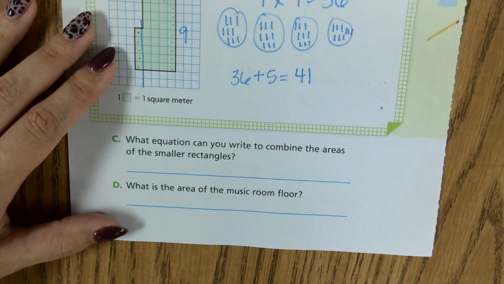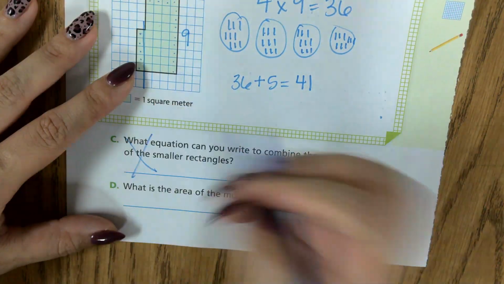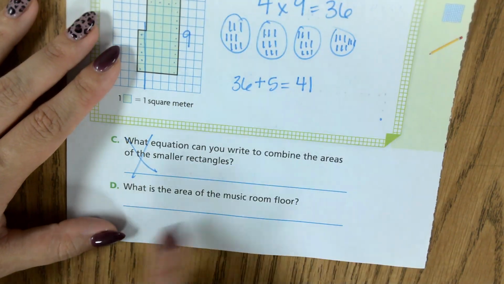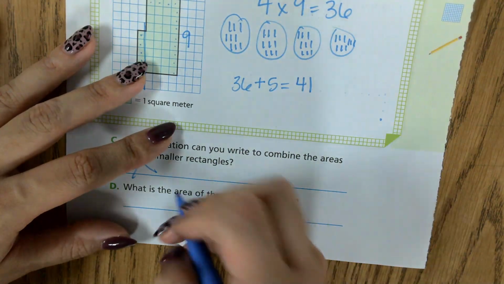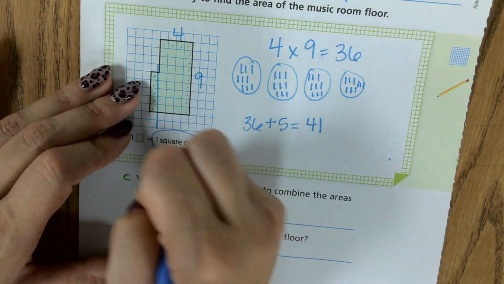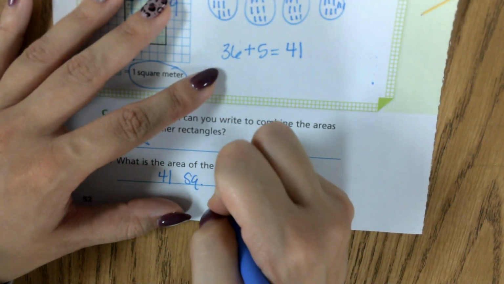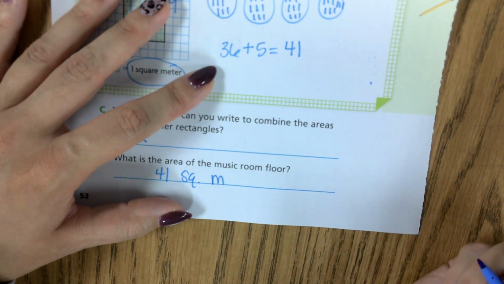What equation can you write to combine the areas of the smaller rectangles? We're not going to do that one because we've already shown that up here. We just added them. And what is the area of the music room floor? We have 41. And if you look, our measurement is square meters. And meters can be abbreviated with just an M.